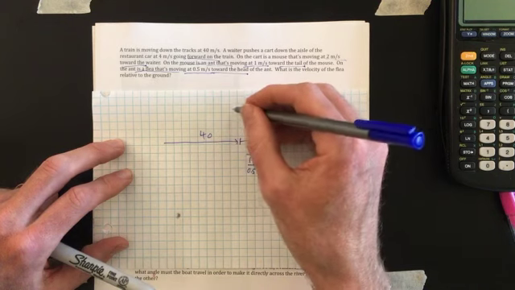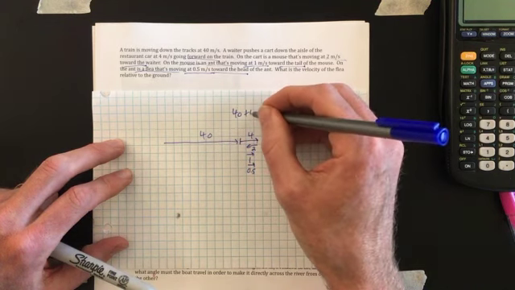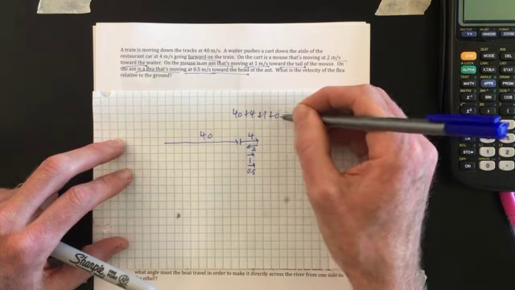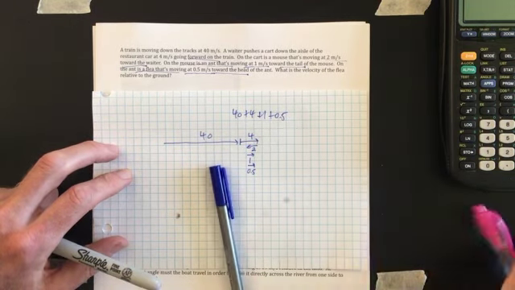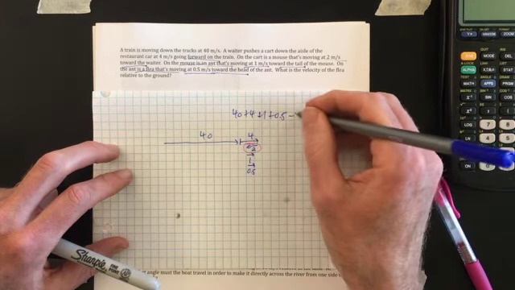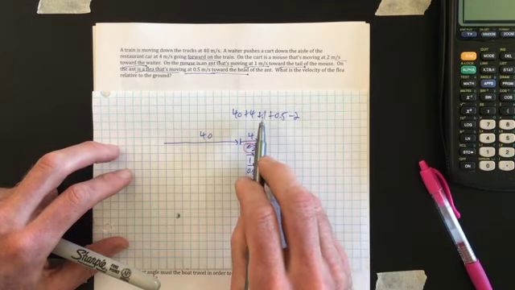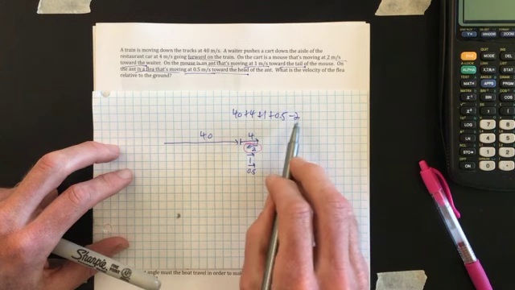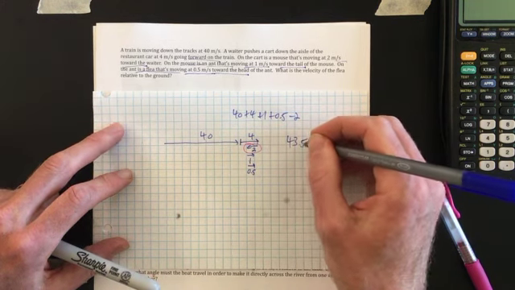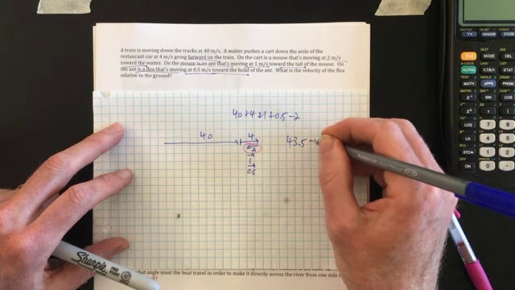So what's going towards the right? I get 40, I get 4, I get 1, and I get 0.05. And then this one here is the only one that's going towards the left, according to what I see here. Minus 2. That's 44, 45, 45 and a half, minus 2, 43 and a half. So mine is 43.5 meters per second.